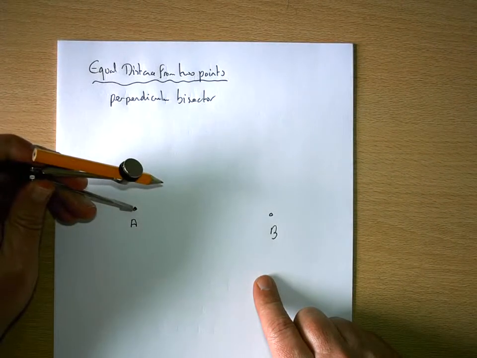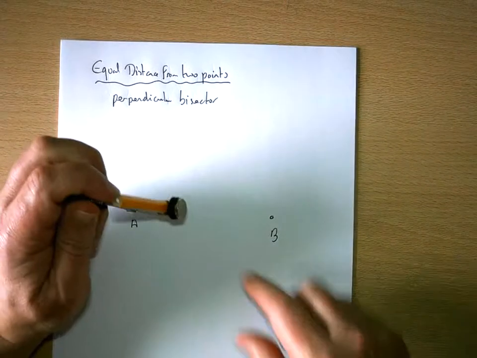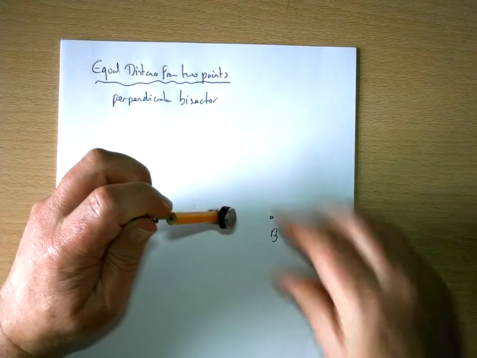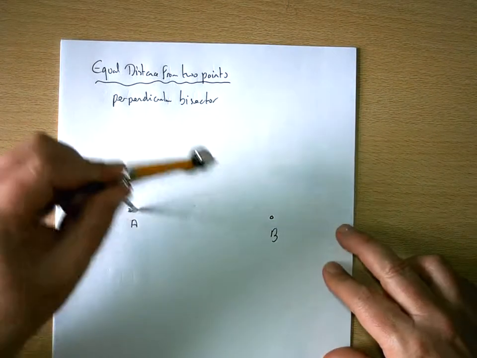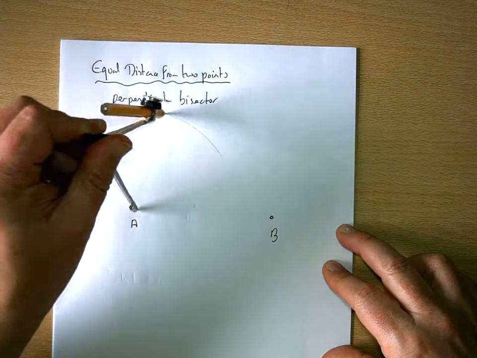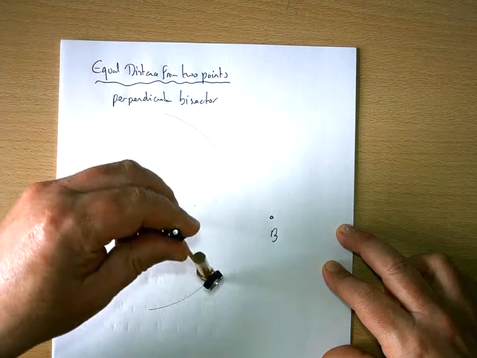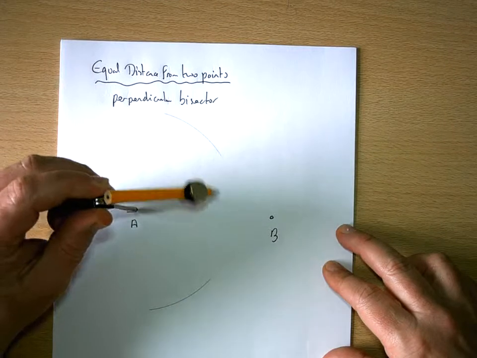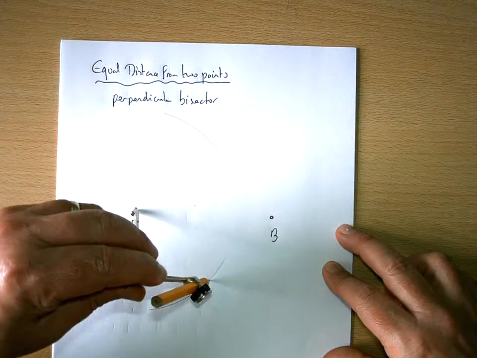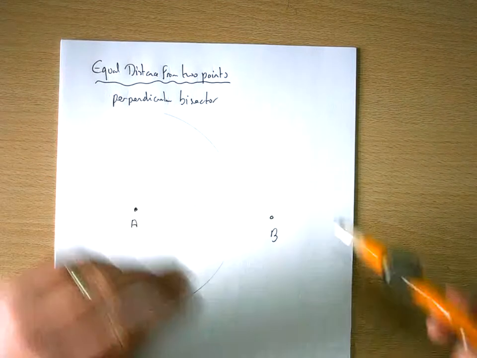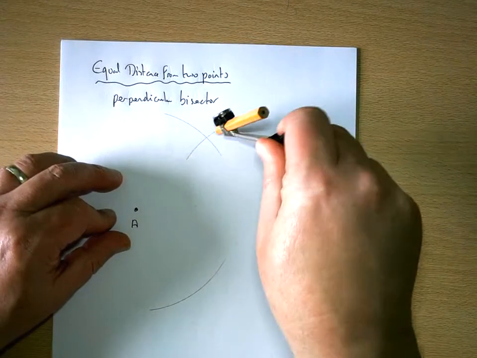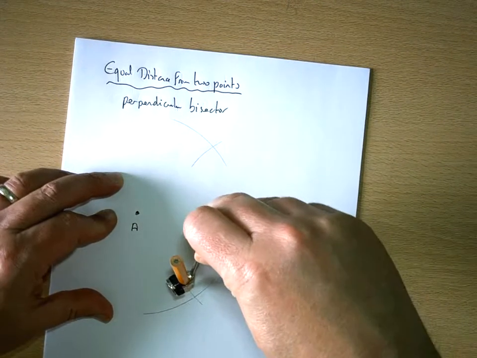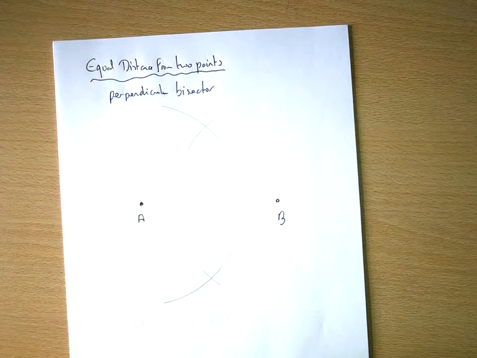And what you do is this: you put your compass point on A and you open it out just so that it's over half. You don't have to measure it. By eye, it's over halfway between the two. And then you draw an arc above and below the line. And then without changing the size of the compass, you move the point to point B and you draw 2 more arcs which cross the first 2.